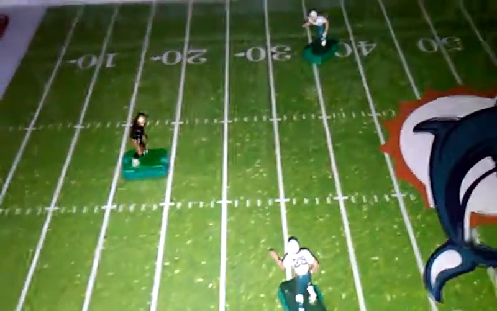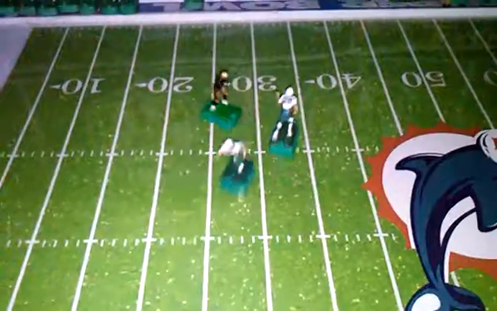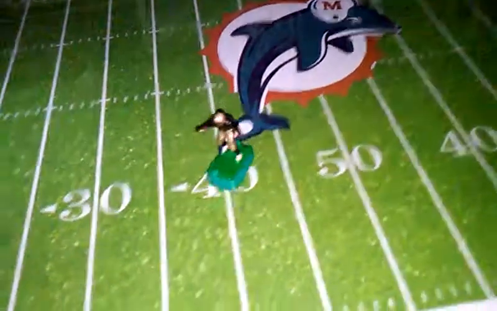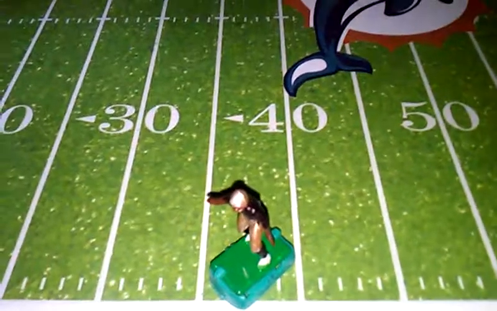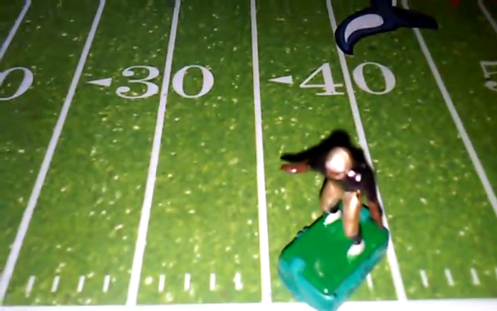Let's see what our receiver has in store for these guys this time. And he eludes them. Look at that incredible movement. Incredible movement by our receiver. Dodging those defenders. That's what the swerving technique can do.